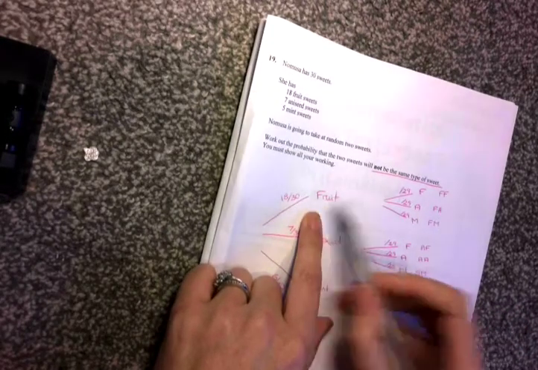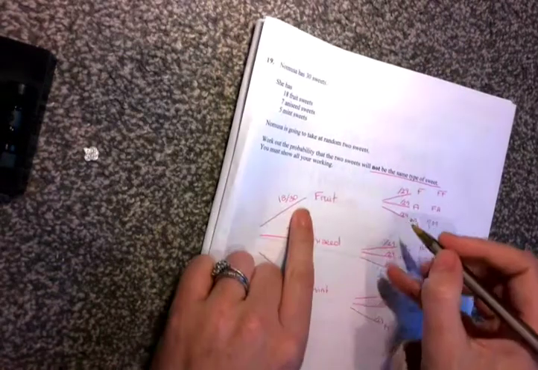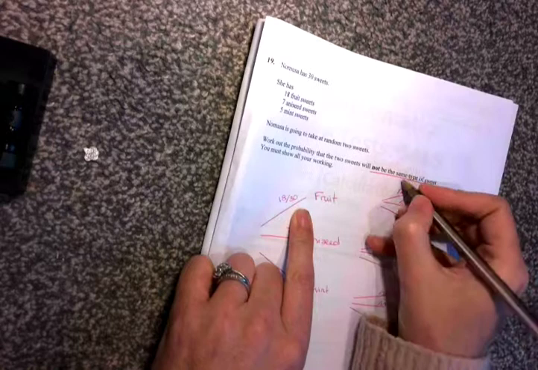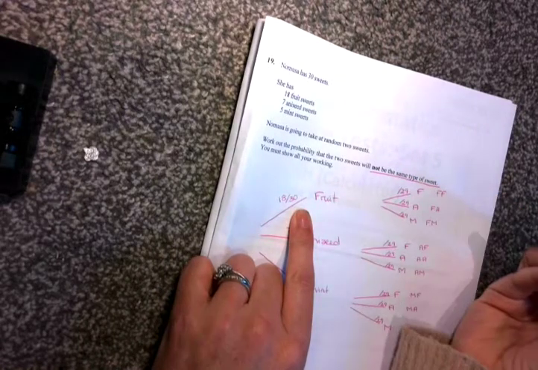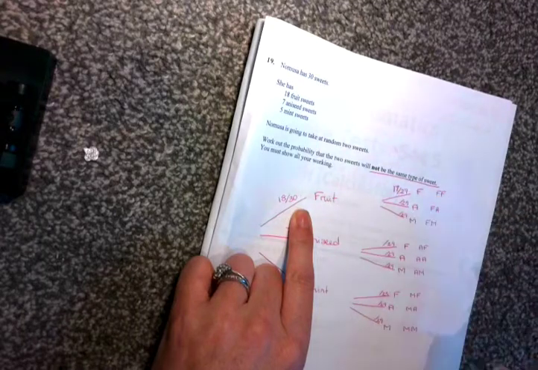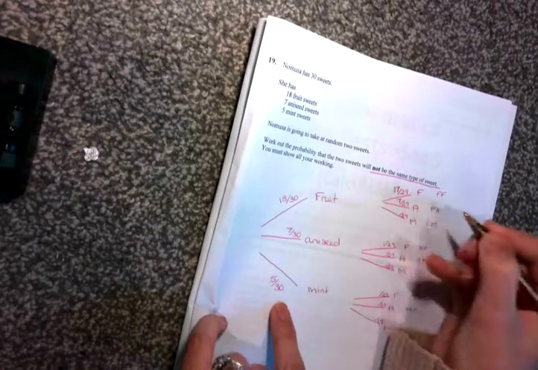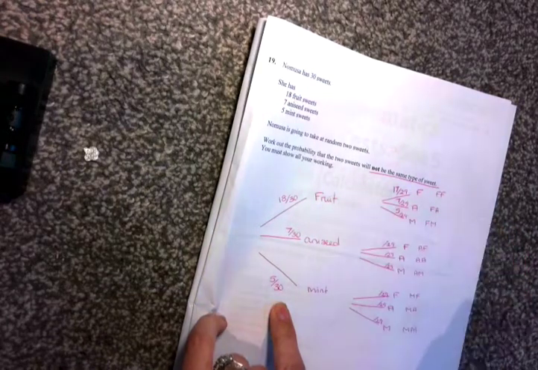So the top set of branches here presumes that I've taken a fruit sweet. So there's now one less fruit sweet in the bag. Presume it's all in a bag. So that gives me 17. The number of aniseed sweets will remain the same, and the number of mint sweets will remain the same.